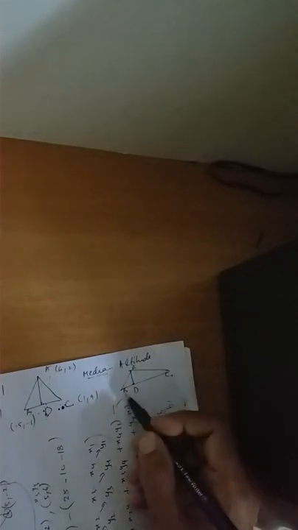Suppose they say altitude, what will you do? Altitude means the perpendicular. Suppose the triangle is like this, and this is the perpendicular. For the perpendicular, with A, B, C and D, you have to find the slope of BC. How will you find the slope of BC? y2 minus y1 by x2 minus x1.